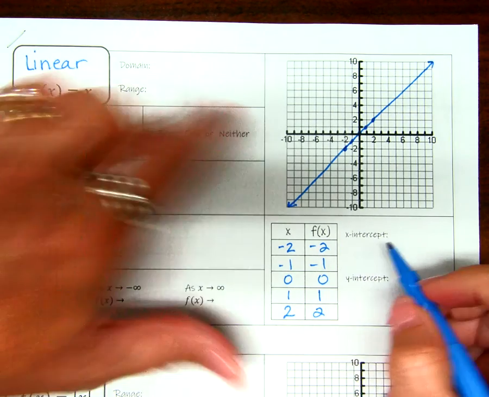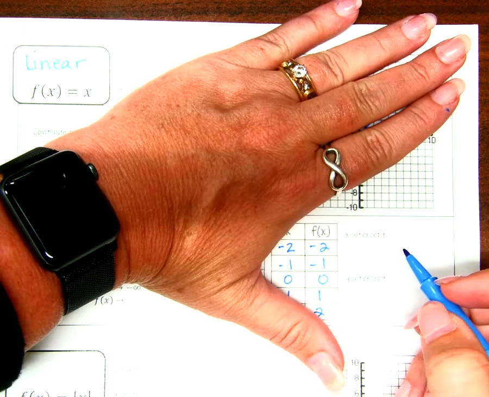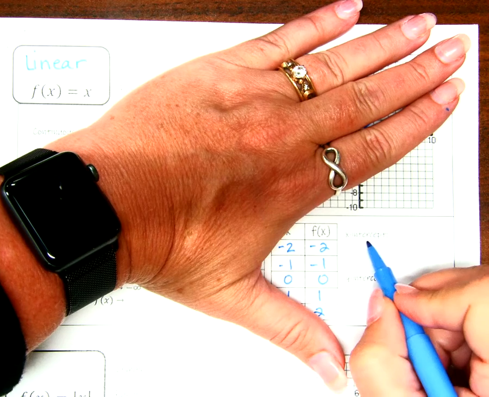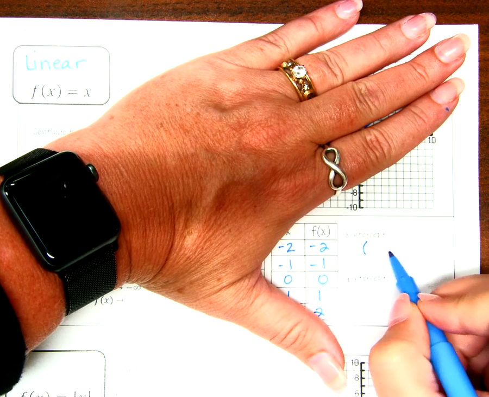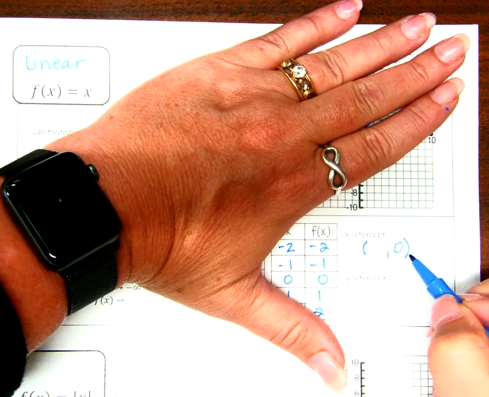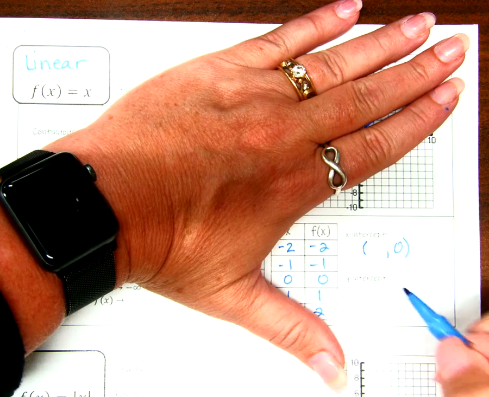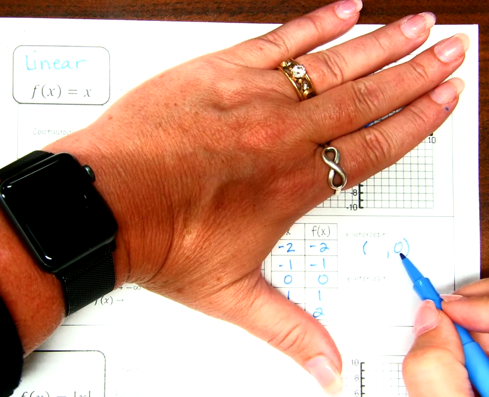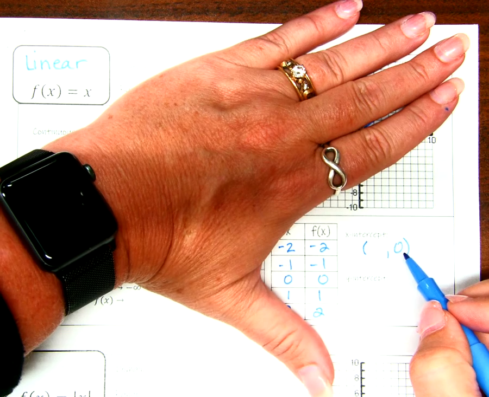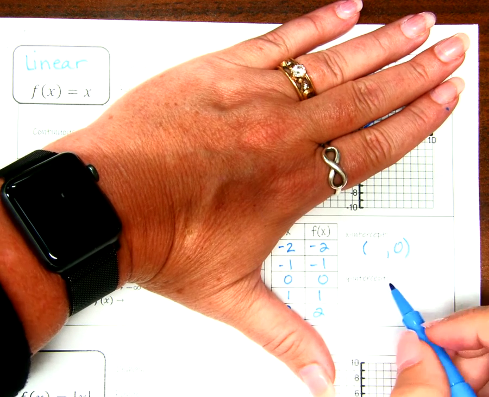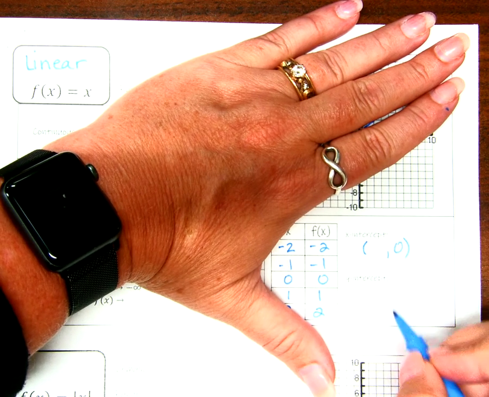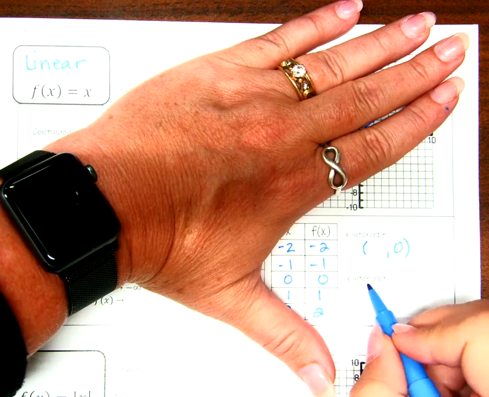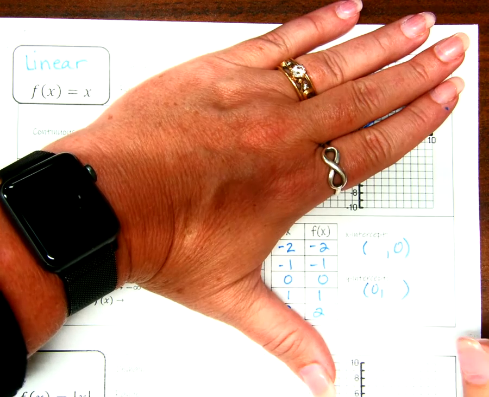Now, in general, not talking about this specific graph, but in general, an x-intercept is always going to be something, 0. Because if it's an x-intercept, it's on the x-axis, and any point on the x-axis has a y-coordinate of 0. Do you agree with that? Good, because I'm right. What about the y-intercept? What does it look like? 0, something, right? Like that.